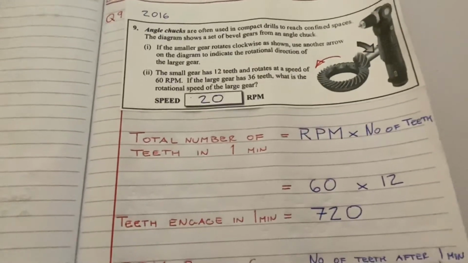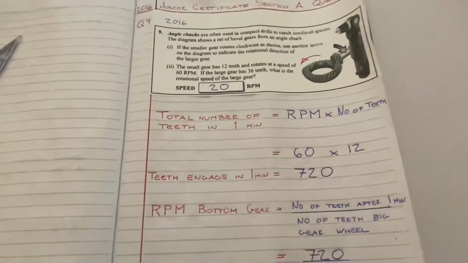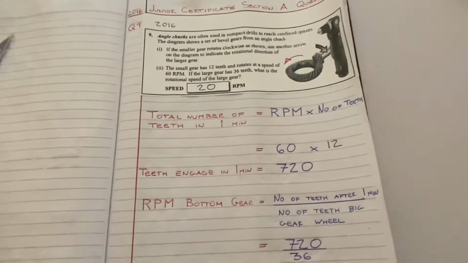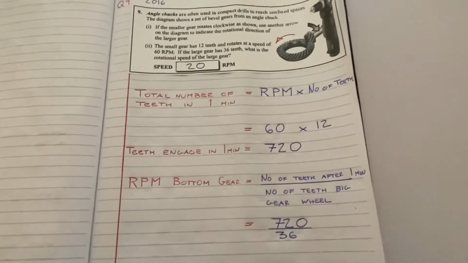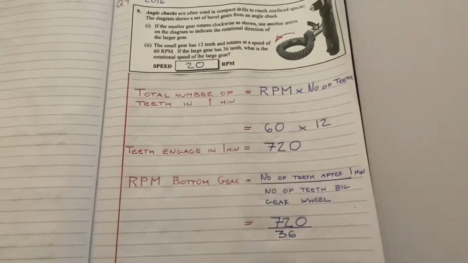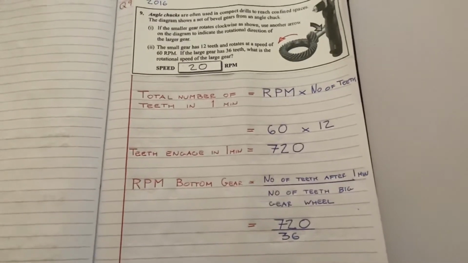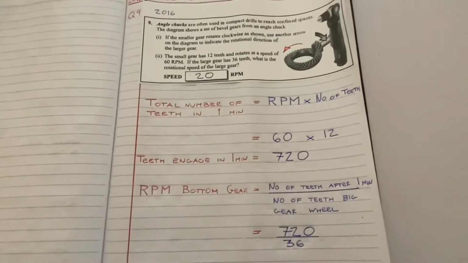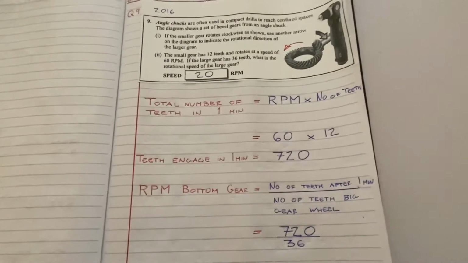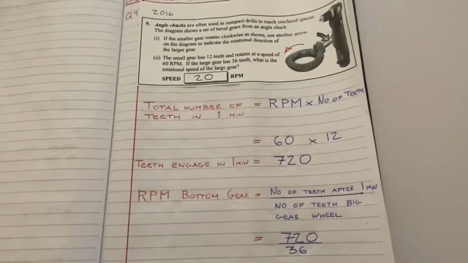So that completes the question there. A very straightforward enough question. Those gear calculations, it's all about just thinking about the rotational speed and the number of teeth and then working it out as best you can. So that completes Section A 2016, Question 9 on gearing mechanisms.